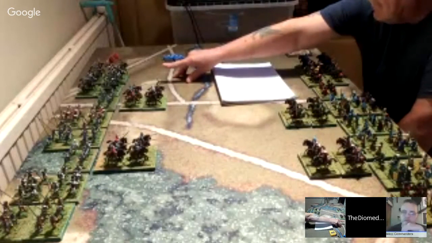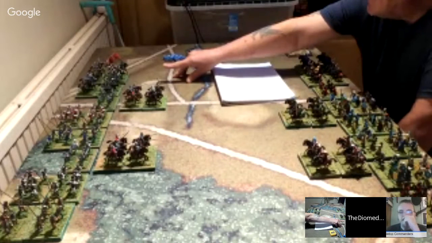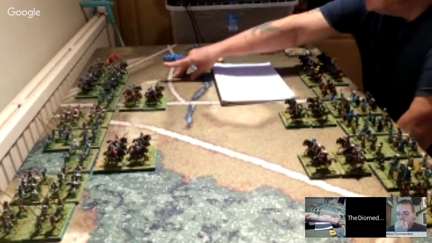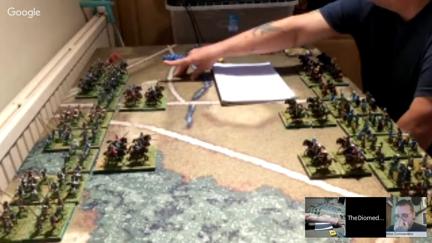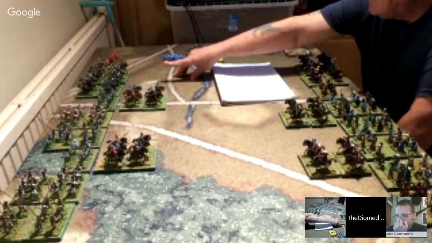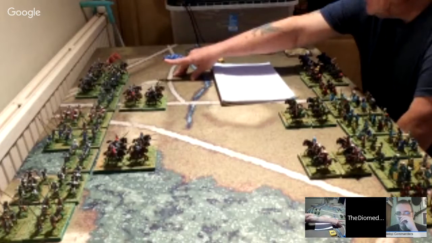Powerful. They have an armour of 4, so it needs 4 hits to remove 1 figure from the stand. However, there's only 6 in the unit, so they do become brittle. Once you start losing troops, they become brittle.